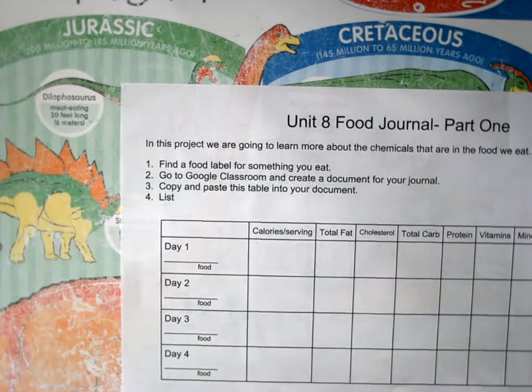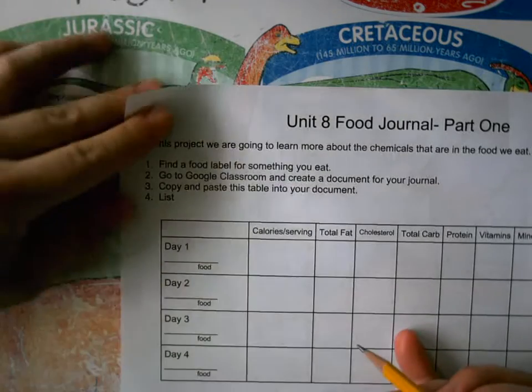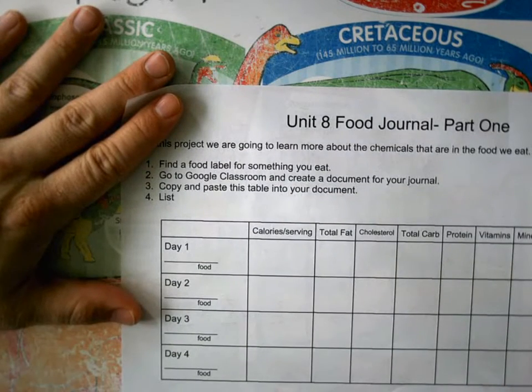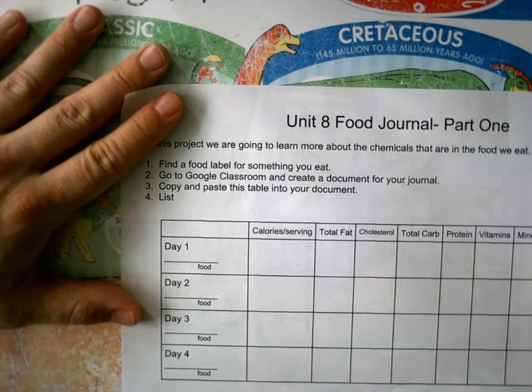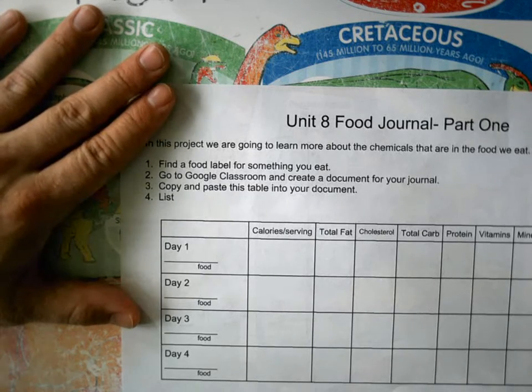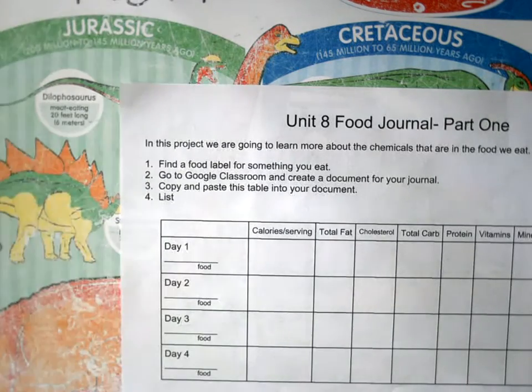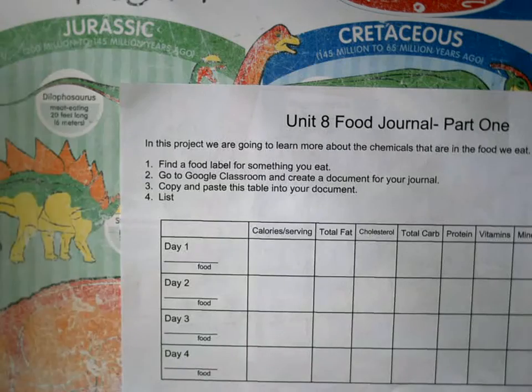Okay, everyone. So I wanted to explain how we're going to do this food journal project in Unit 8. We're just going to tie together digestion and the nutrients in food, or some of these chemicals found in food. So I would like you to now find a food label for something you eat. It could be anything.